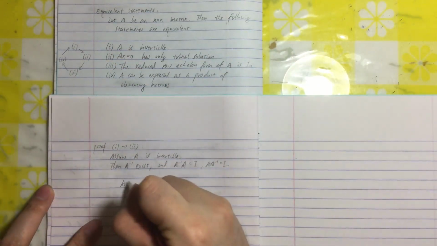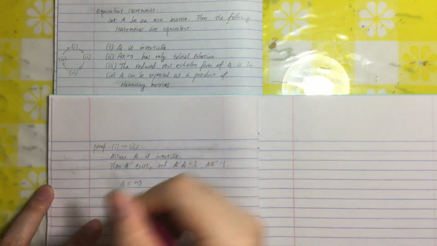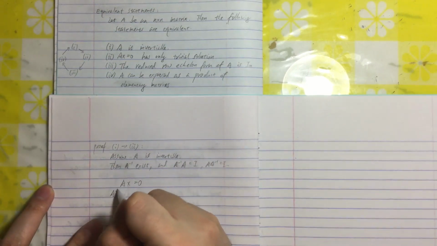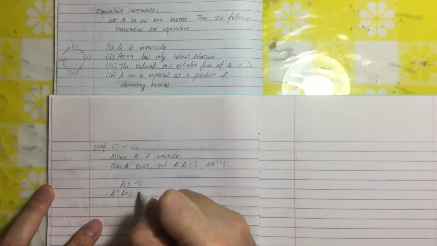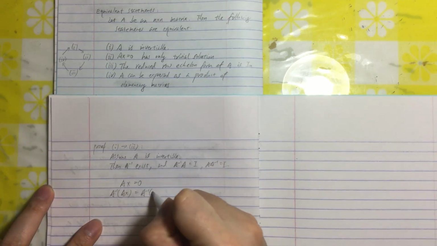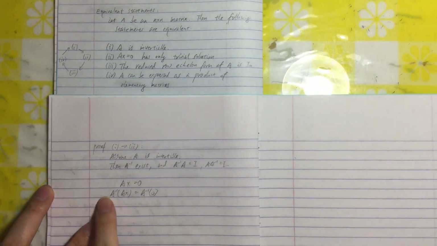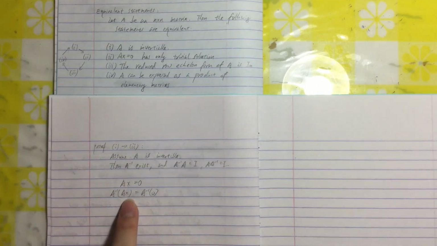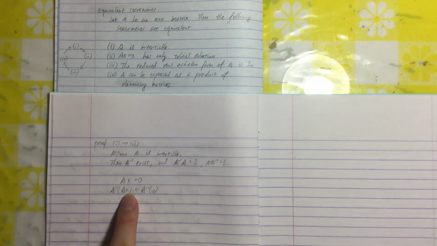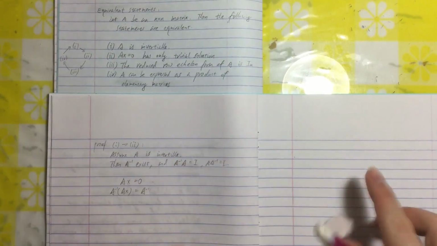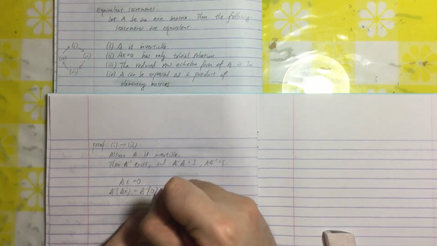This equation, AX equal to 0, if I multiply both sides by the inverse of A, I have the inverse of A times AX equal to the inverse of A times 0. This is a zero matrix. This 0 is a zero column matrix.